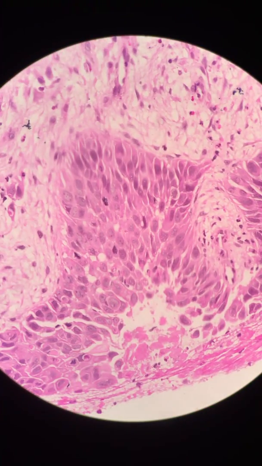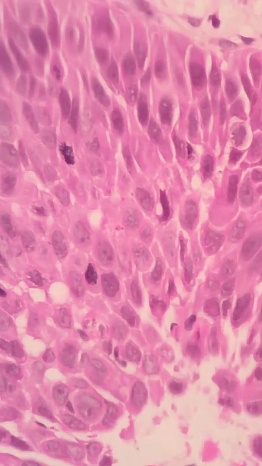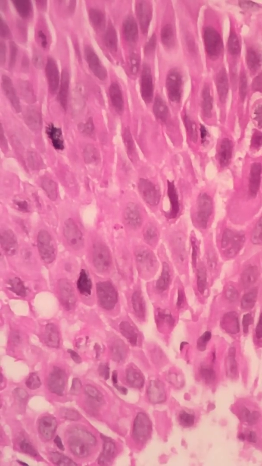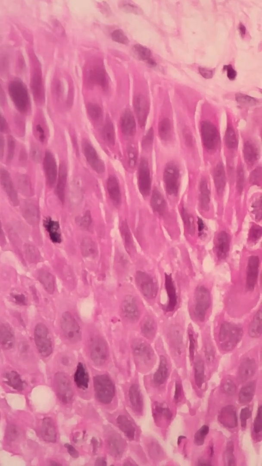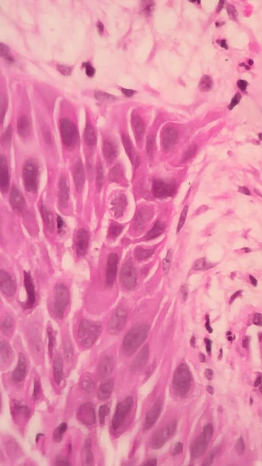And if you see, in between the cells there are intercellular bridges. For example, in these cells, concentrate between two cells.